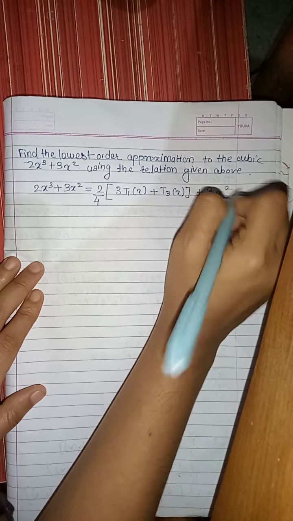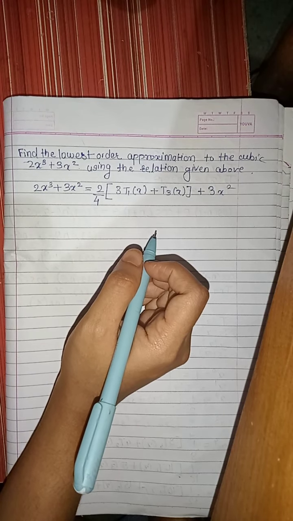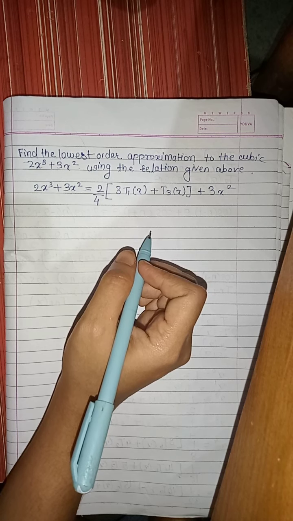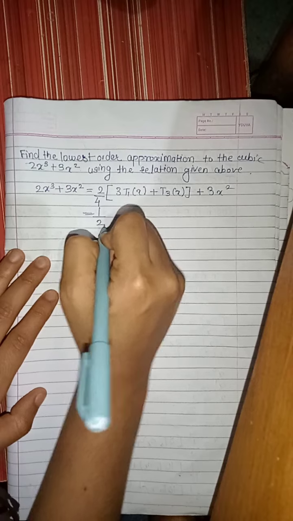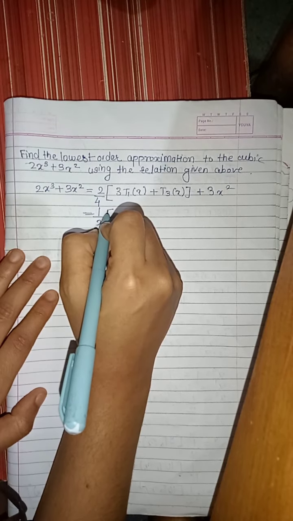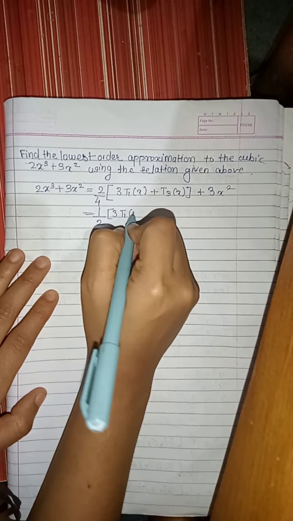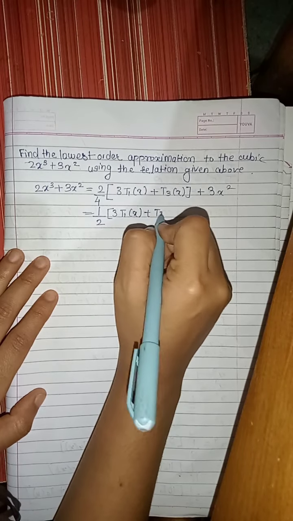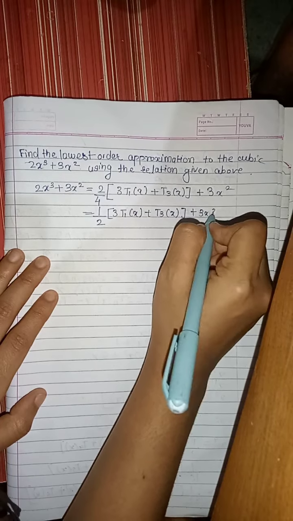3x square as it is, because we are going to lower it, so we have to reduce it from cubic to quadratic form. You can keep the x square term as it is. So then 1 upon 2 into (3 T1 of x plus T3 of x) plus 3x square.